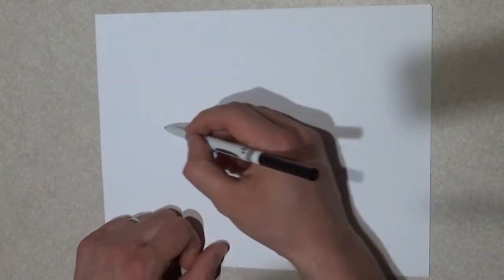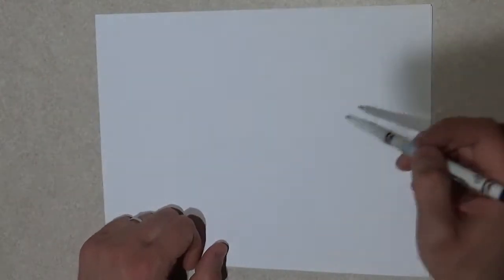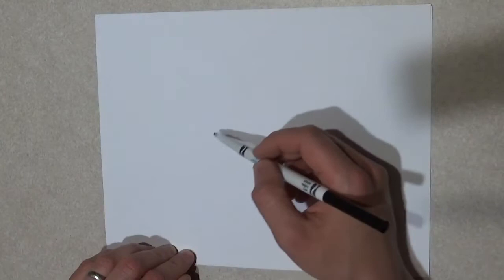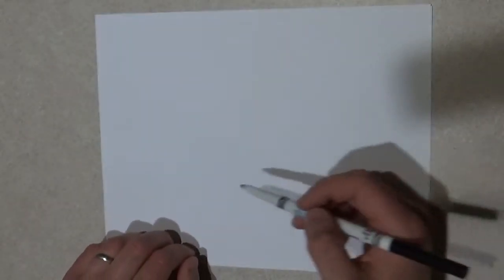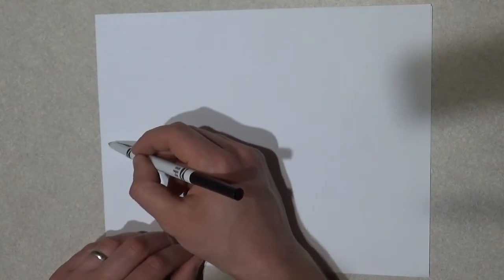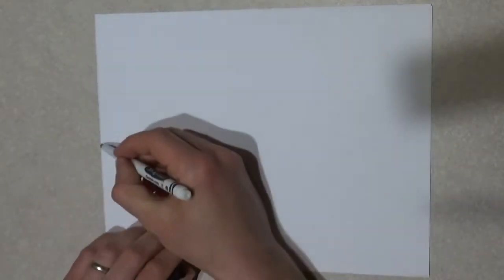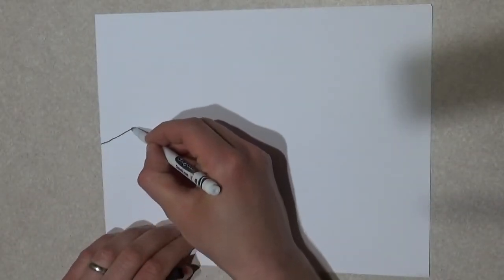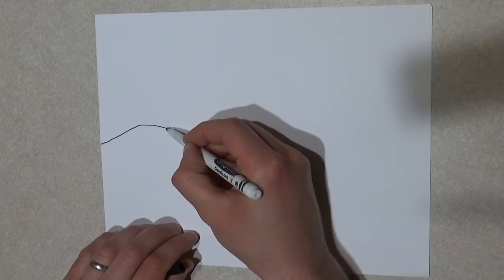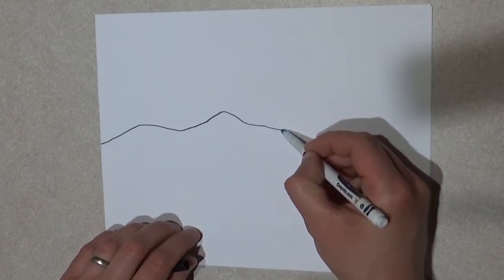And you could make your horizon line straight across. It could be near the top of your paper. It could be near the bottom of your paper. It could be bumpy. It could be a zigzag. It could be a pattern. It's up to you. But you just want a line that goes from one end of your paper to the other. So I'm going to start on one end, and I'm just using a marker, but you could draw with a pencil or a pen or crayons or whatever you have at home.